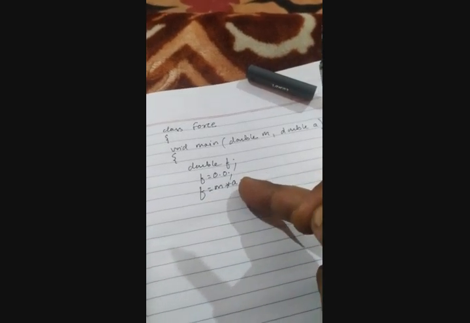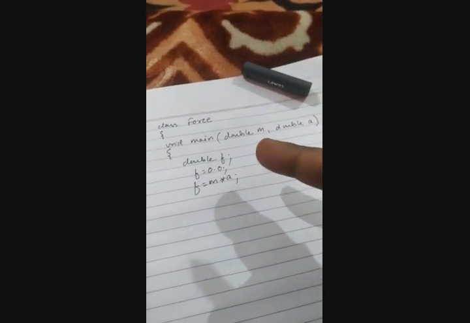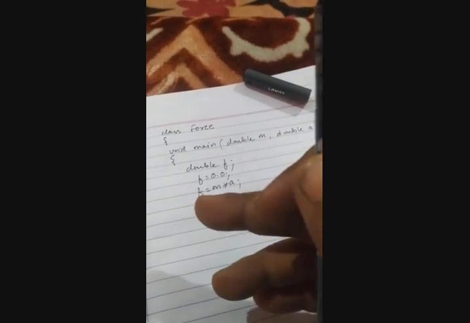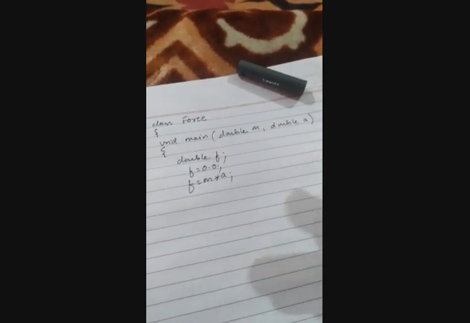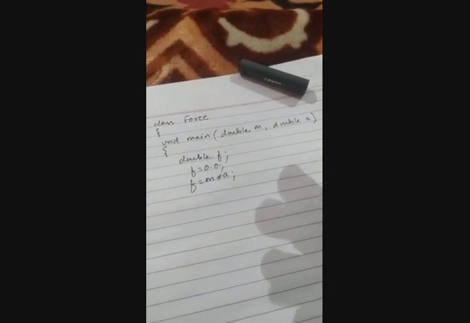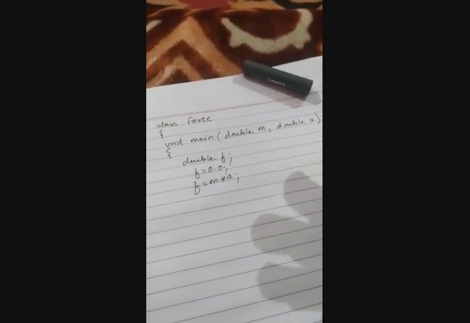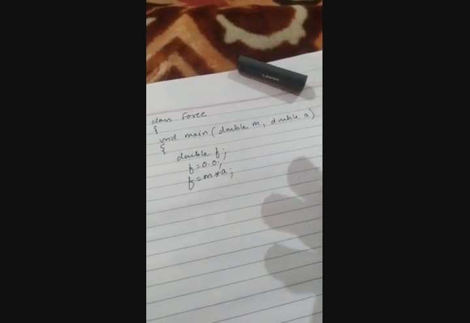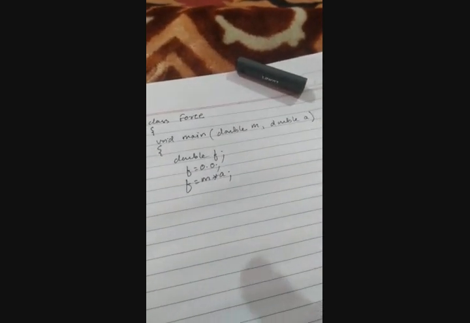I cannot write capital A and capital M, because for the computer capital A is different and small a is different. For humans these are both the same. We call it an A. You are going to read it as an A. Capital A also you are going to read as an A, but the computer reads it as different. That is an uppercase character and it is a lowercase character.